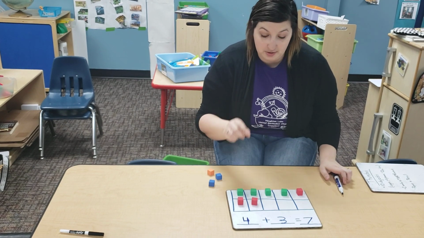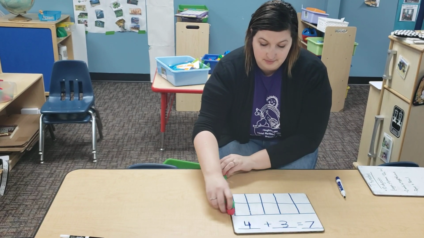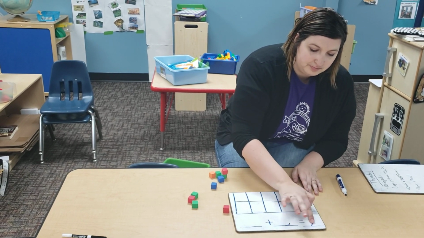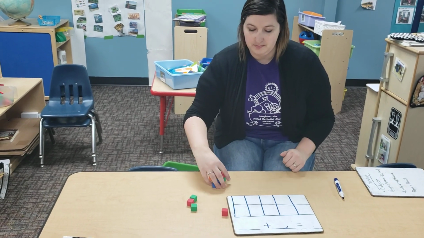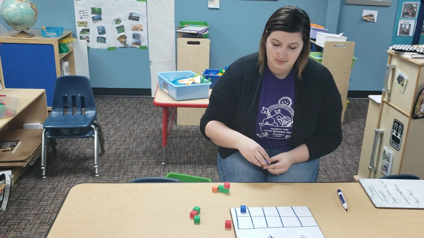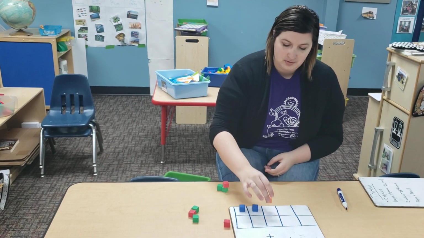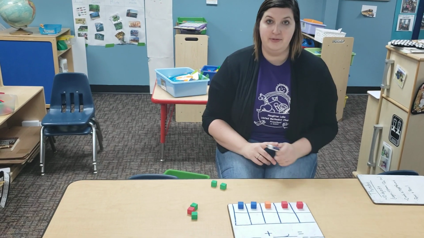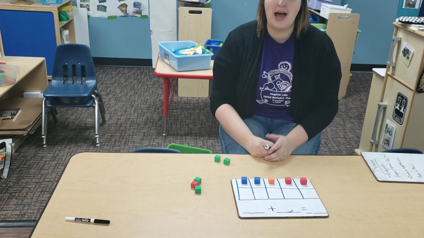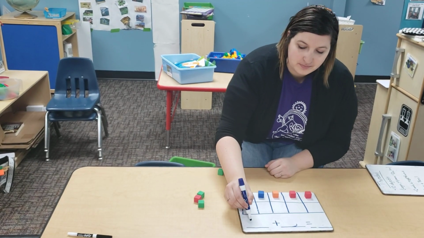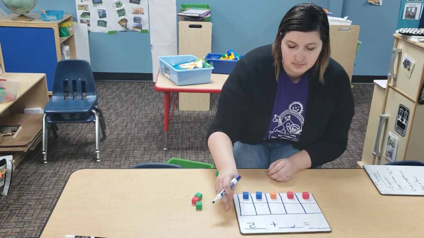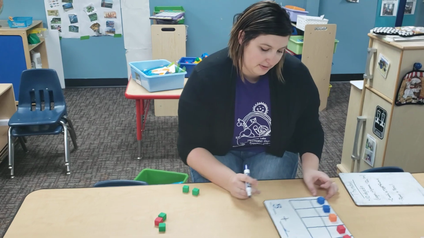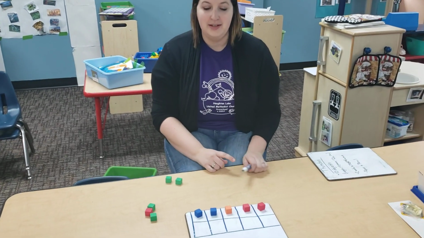All right, I'm going to make it tricky now. Count with me. 1, 2, 3, 4, 5. I filled up the whole top row of our 10 frame. Okay, I did that backwards. Yep, I did. That's all right. There we go. 5.